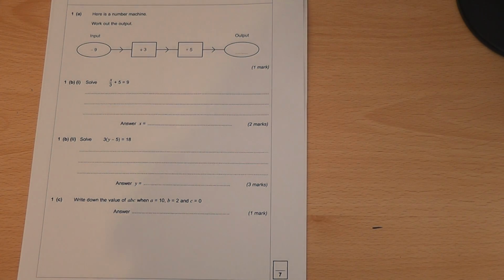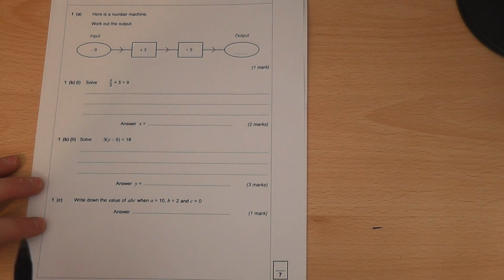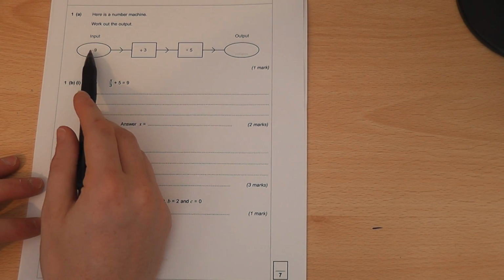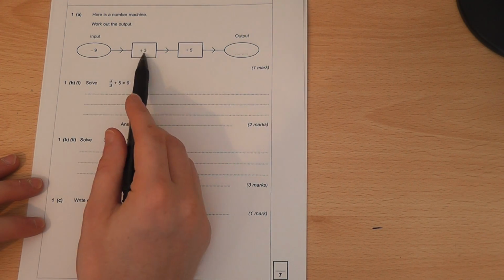This video rapidly goes through the June 2010 non-calculator paper, picking up key points along the way. Question 1 is a very simple start. We've got an input and we perform operations on that.